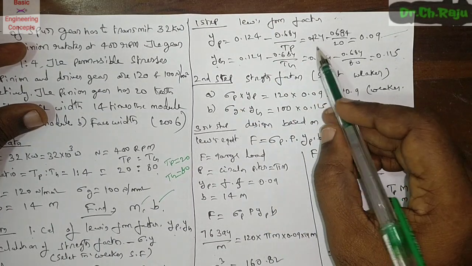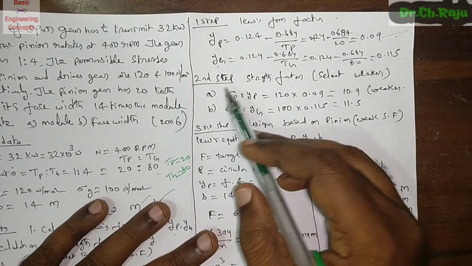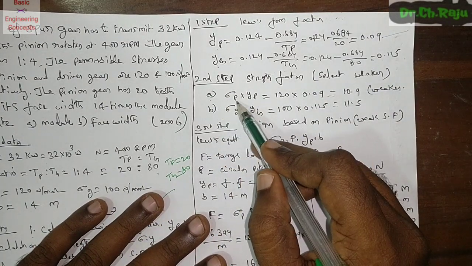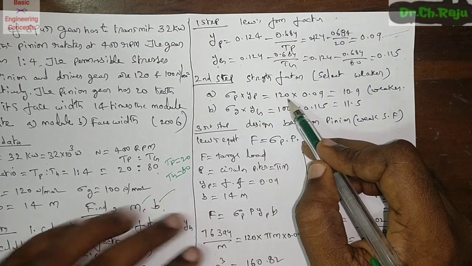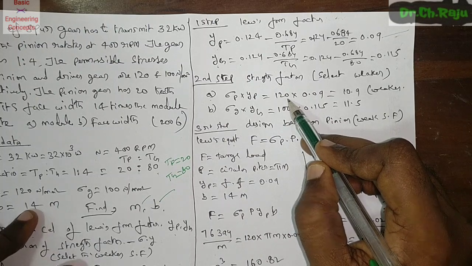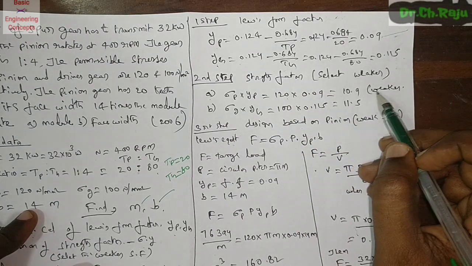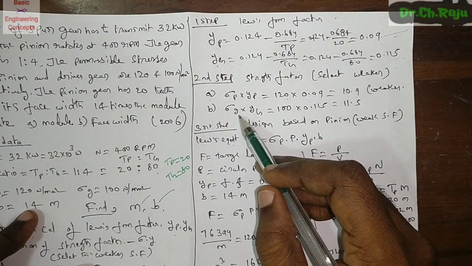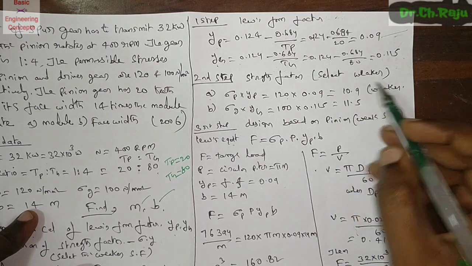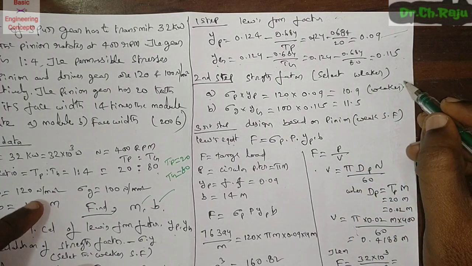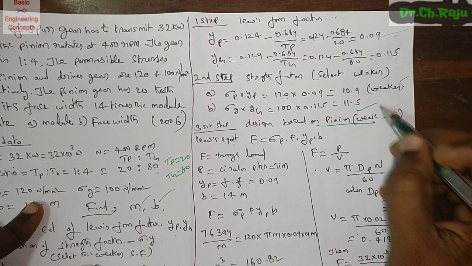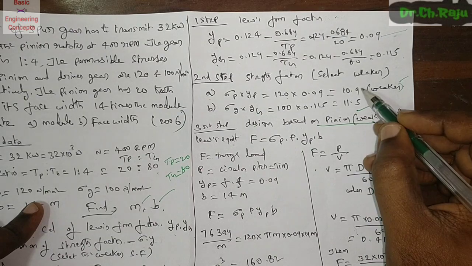After calculation of the form factors, we are going to calculate the strength factors. The strength factor for the pinion is sigma P into YP, that is 120, the stress of the pinion, into the form factor 0.09, which is 10.9. For the gear, sigma G into YG is calculated as 100 into 0.115, that is 11.5. Here the weaker strength factor is for the pinion, so the design is based on the pinion only, as the strength factor for the pinion is less.